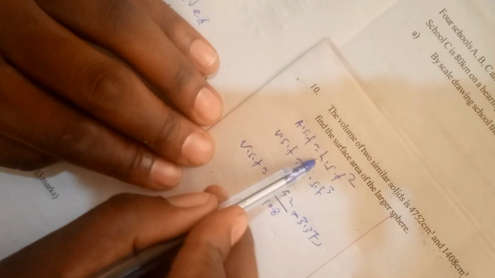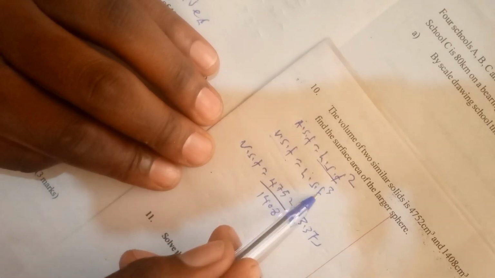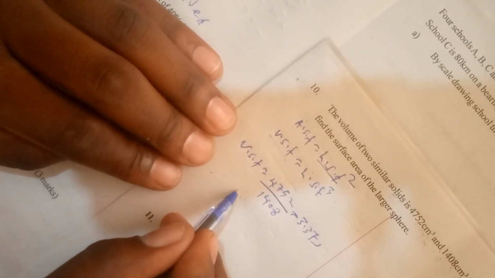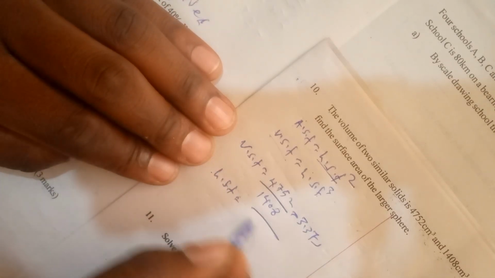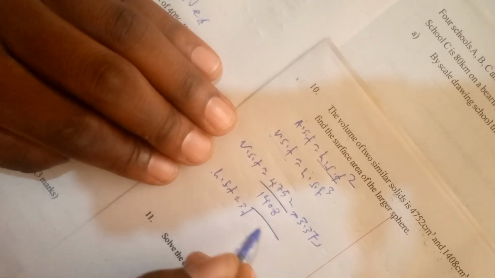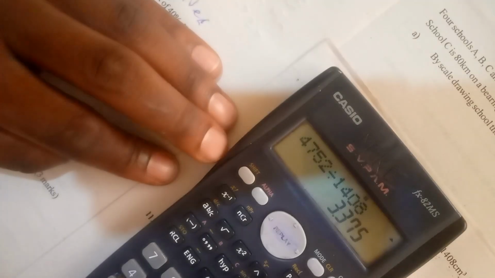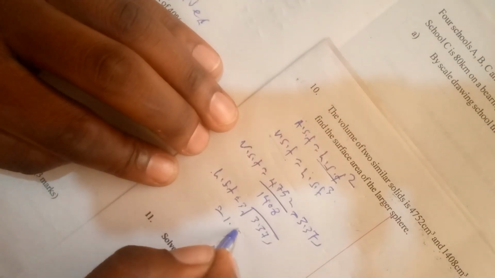For me to get the linear scale factor, if volume scale factor is the same as linear scale factor cubed, then the linear scale factor is the cube root of 3.375. So linear scale factor will be the cube root of 3.375, which is 1.5. Linear scale factor is 1.5.